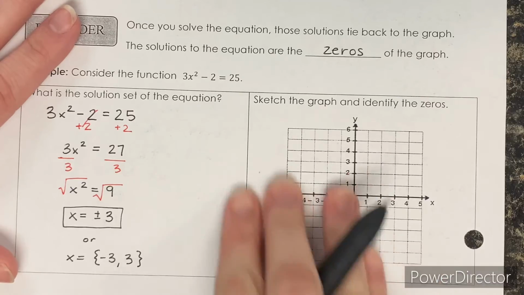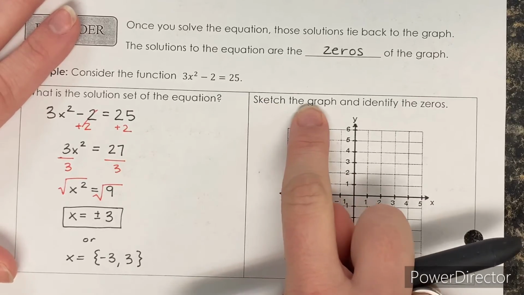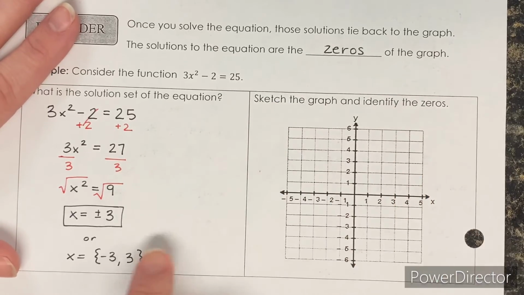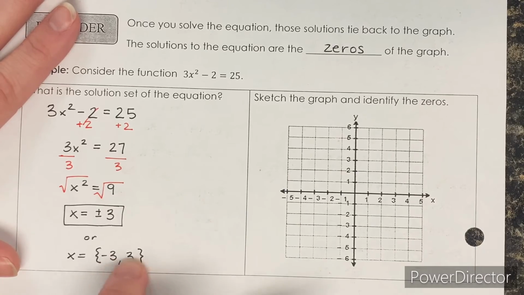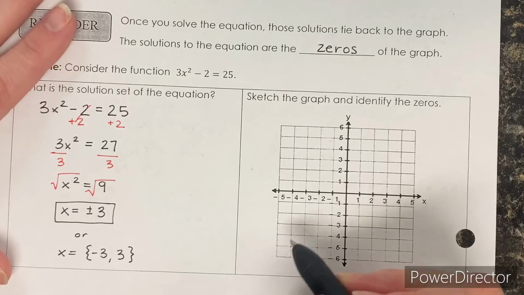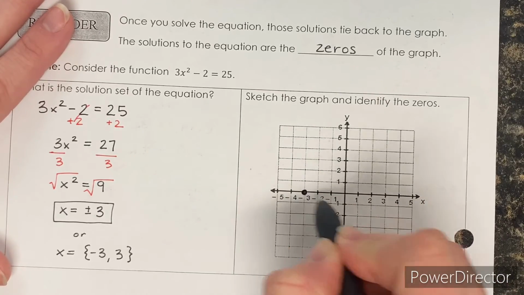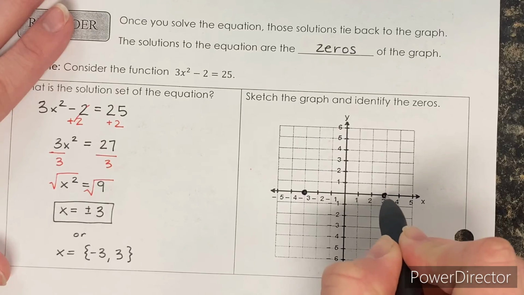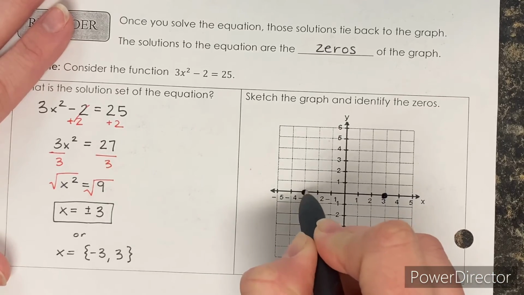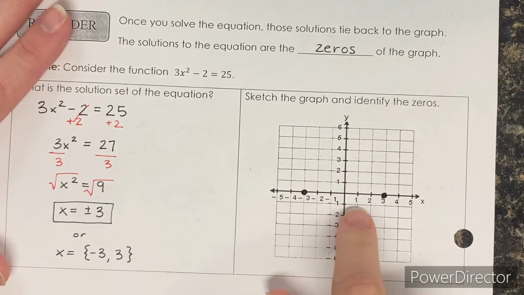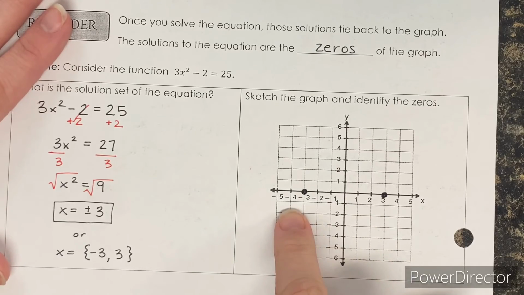So here's what I want to do with this graph. It says sketch the graph and identify the zeros. These are actually our zeros, so we've already identified them. Now all we have to do is place them on the graph. So I'm going to have 1 zero at negative 3, the other zero at positive 3. So these 2 dots right here represent my zeros.